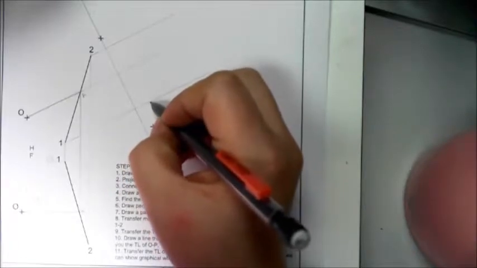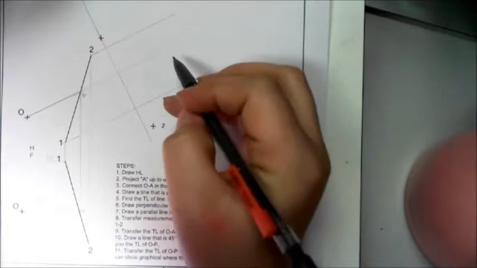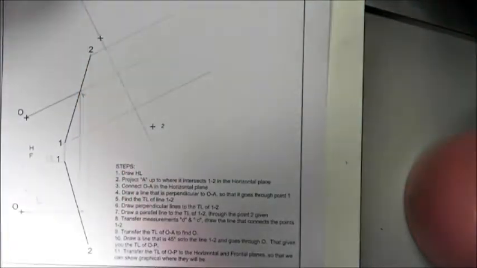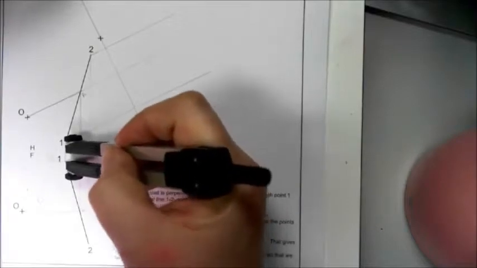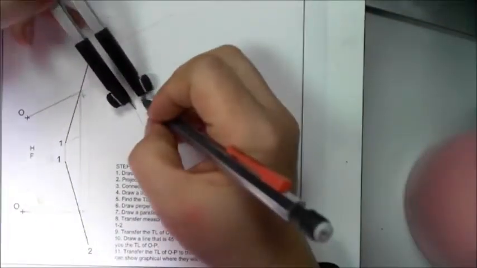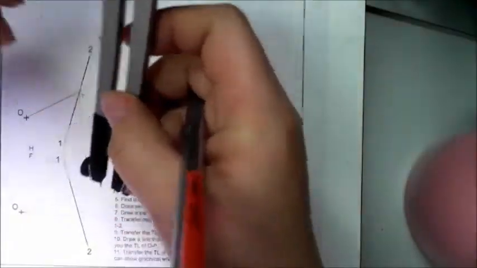That's all I'm doing, just connecting so I can actually get real, true measurements. So now I'm going to take the A and transfer A here, and then I'm going to take the B and transfer B on this one. There we go, A.